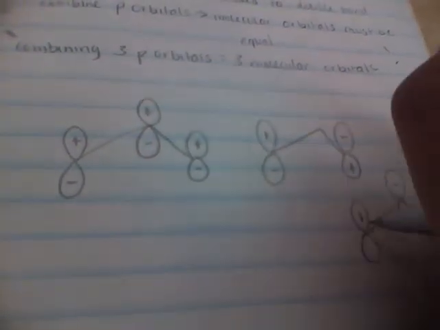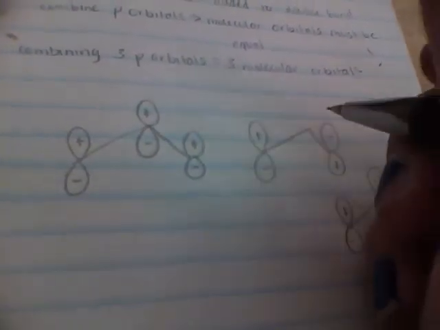Now, I've drawn p orbital lobes, and I've put some pluses and minuses in.